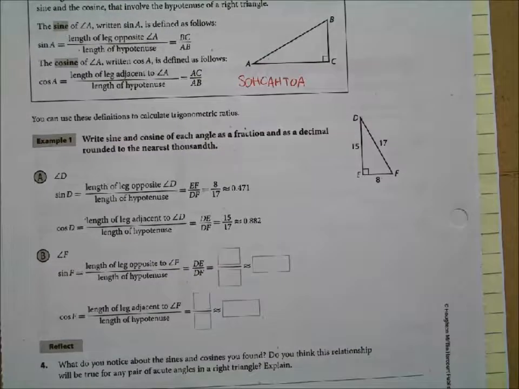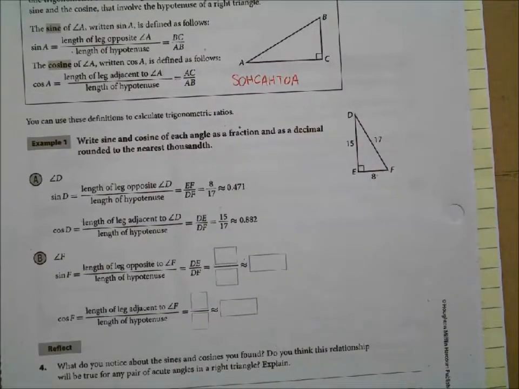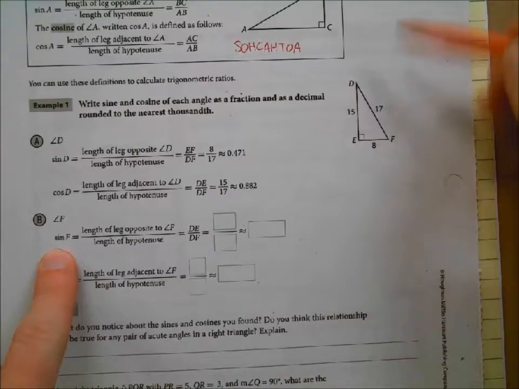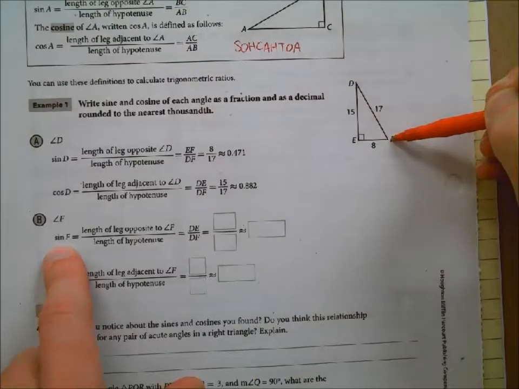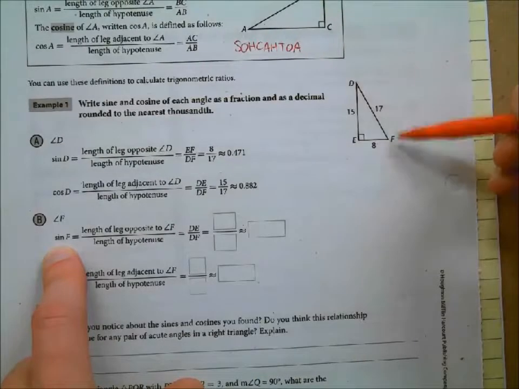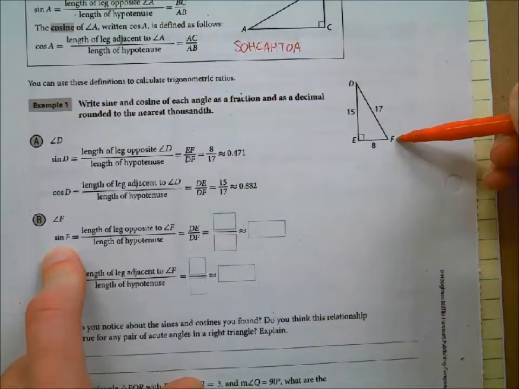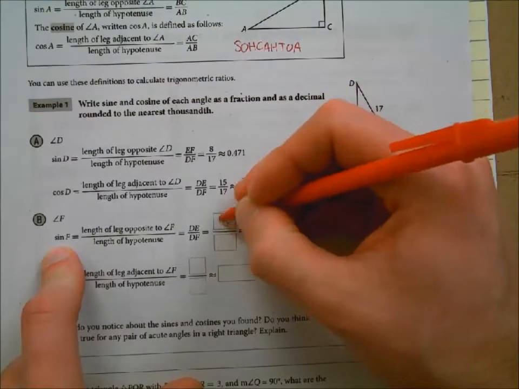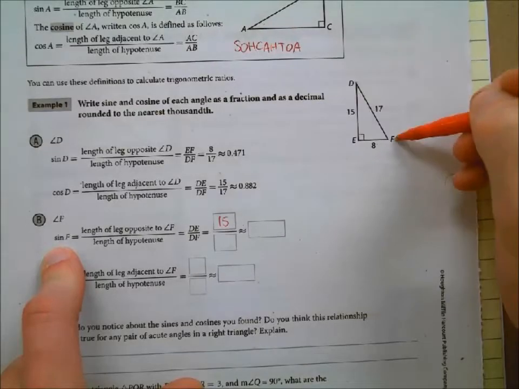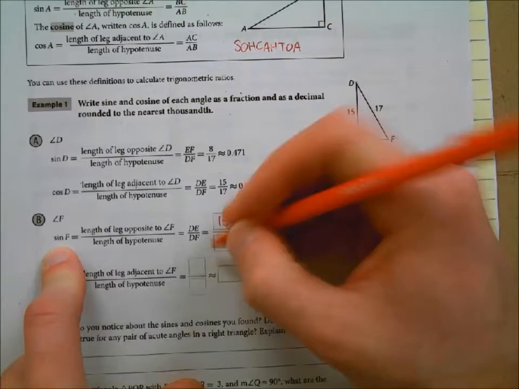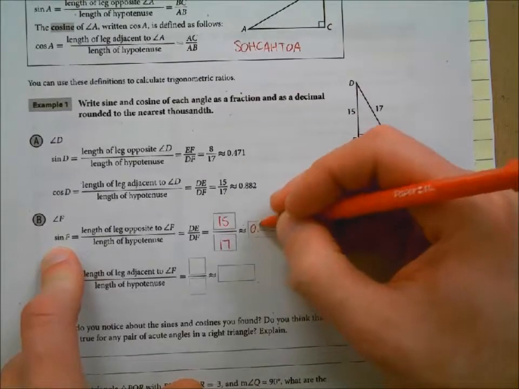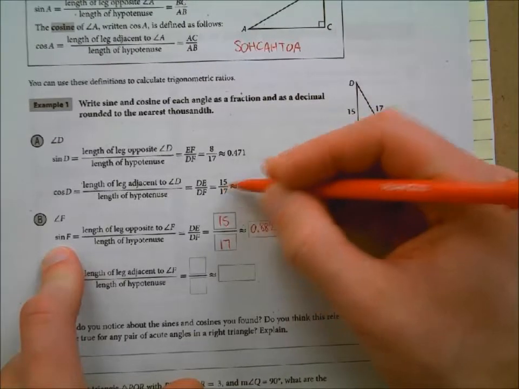Let's try one on our own. Angle F. Sine of F is equal to, again, the opposite leg. What is the measure of the opposite leg to angle F here? 15 over the hypotenuse. What's the hypotenuse of this triangle? 17, which is approximately 0.882. I'm just going to steal that same ratio right there.